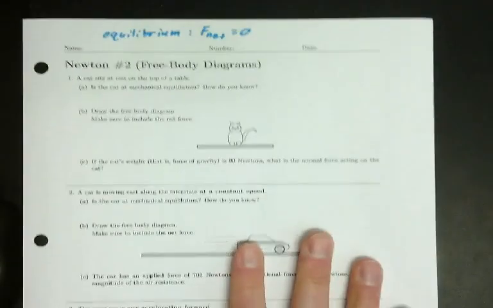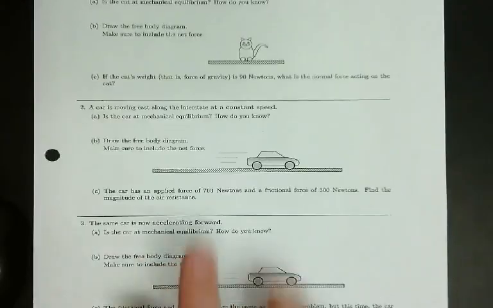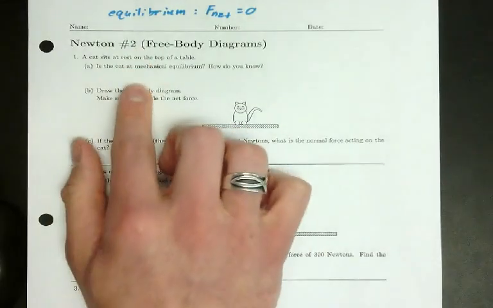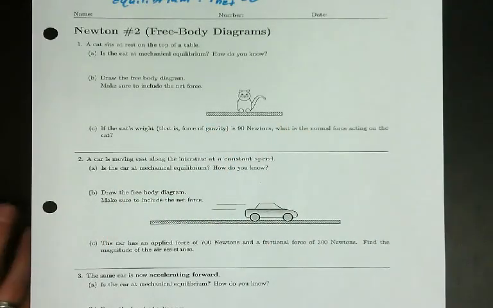I want you to look at 1, 2, and 3 and ask yourself, is the net force 0? Okay? And write that in for A for each of these. So take a minute, do that, see what you can find out.